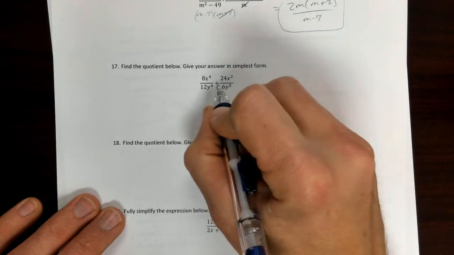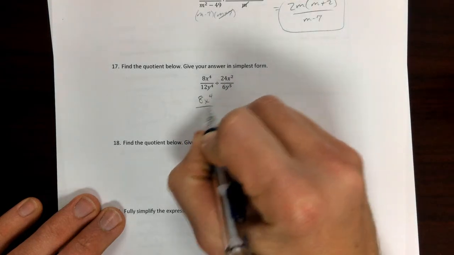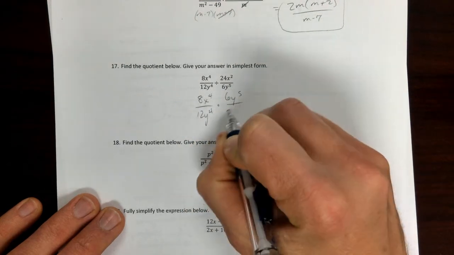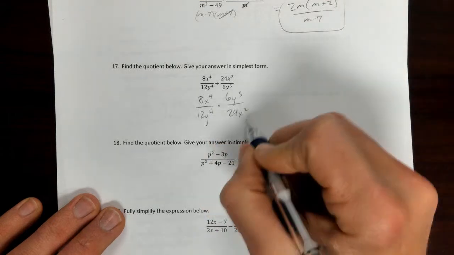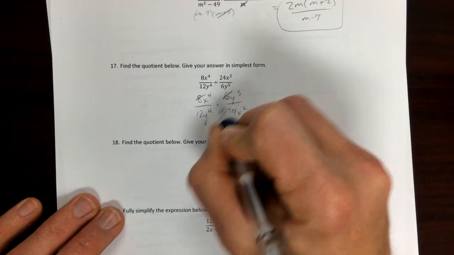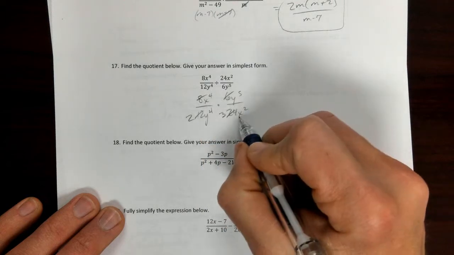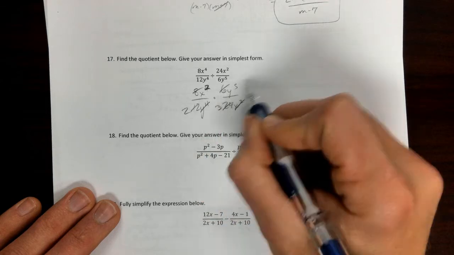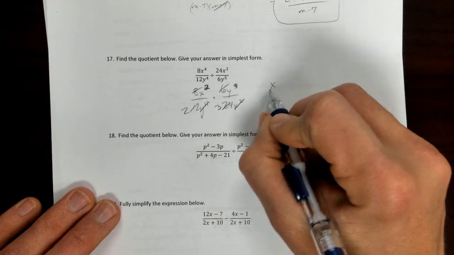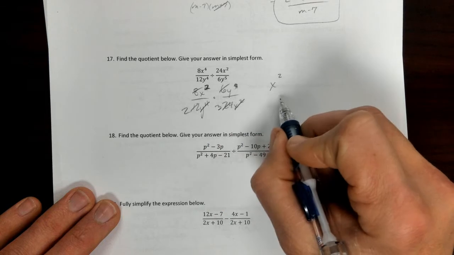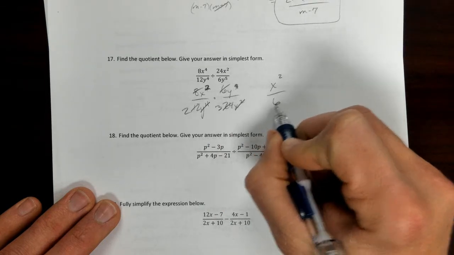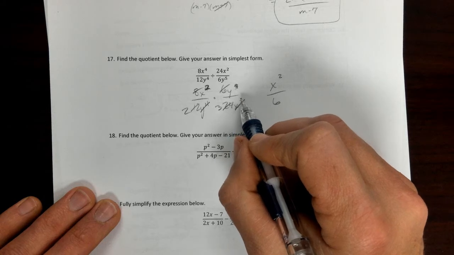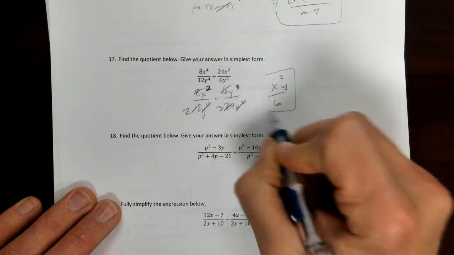Alright, look in here, we want to find the quotient. What that means is we're going to multiply by the reciprocal here. So we've got 8x to the 4th over 12y cubed, or to the 4th. We've got 6y to the 5th on top, 24x squared on the bottom. Want to cancel out, we can. That cancels out, it becomes 3. That cancels out, becomes 2. X to the 4th, x squared, this becomes x squared. Y to the 5th, y to the 4th, that cancels out. That becomes 1y right there. So we've got x squared y on top, 6 on the bottom.